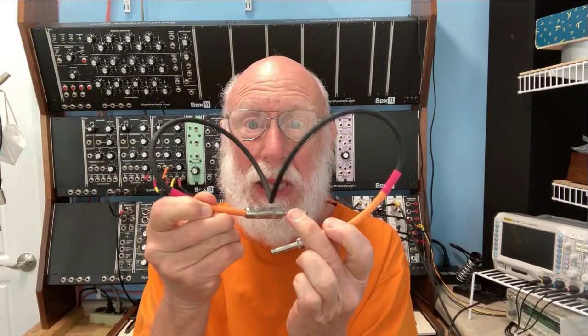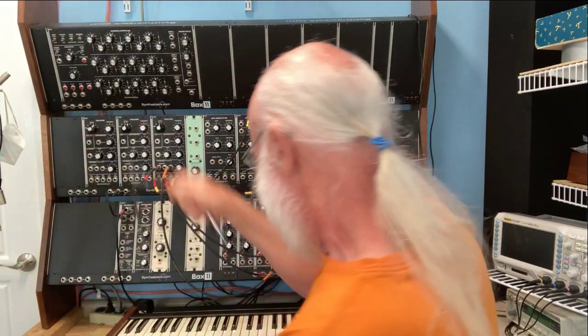One little patch cord. Yes, that's all you're going to need, is one patch cord. So, if you're ready, off we go.